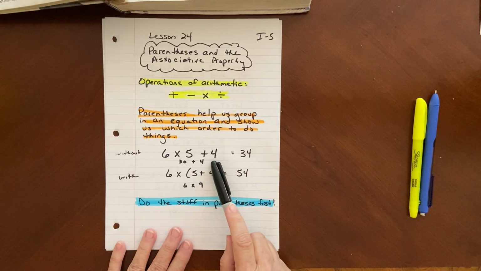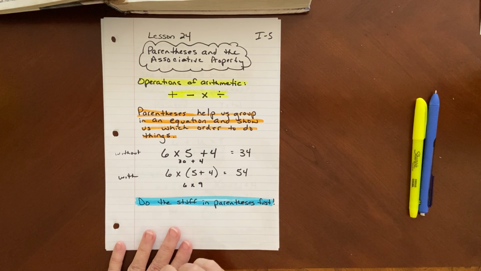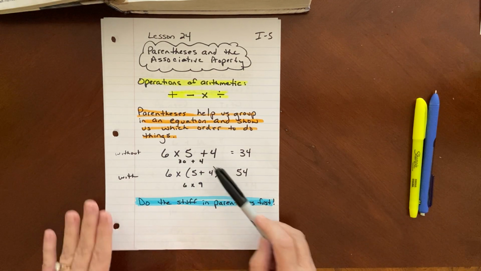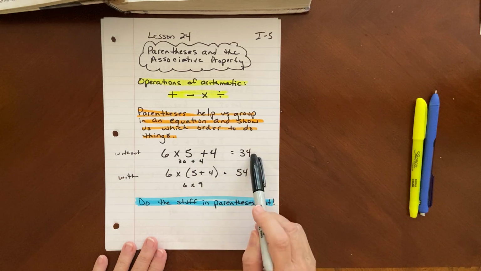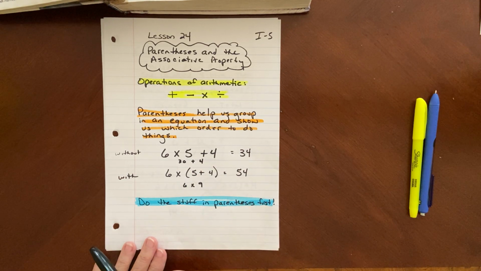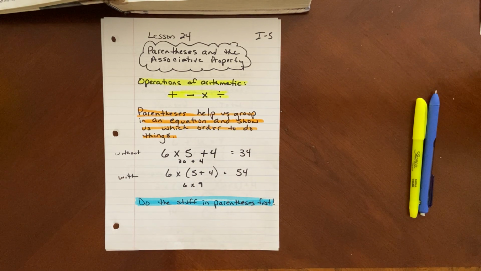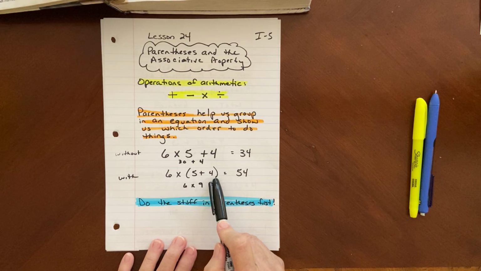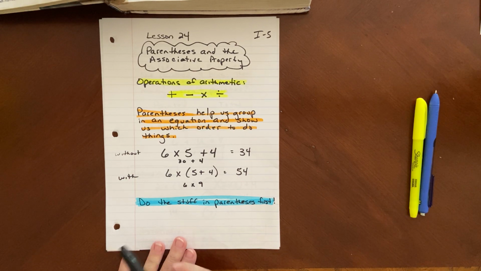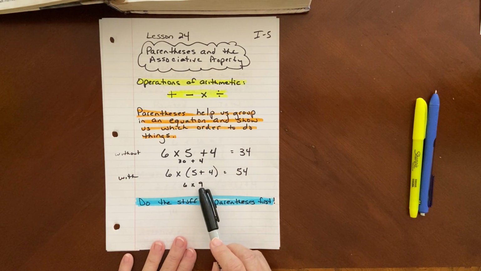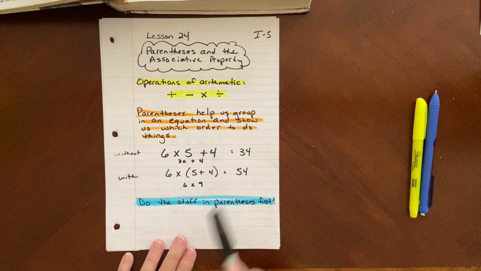6 times 5 plus 4. So if I do that the way it's written, I do 6 times 5 is 30 plus 4, and I get 34. If I group certain terms together, so let's say I'm going to group 5 plus 4, I know I do this stuff in the parentheses first. So I'm going to say 5 plus 4 is 9. So 6 times 9 is 54.